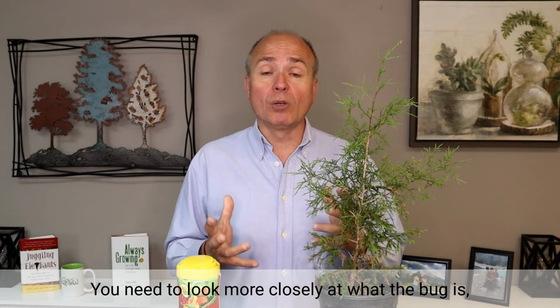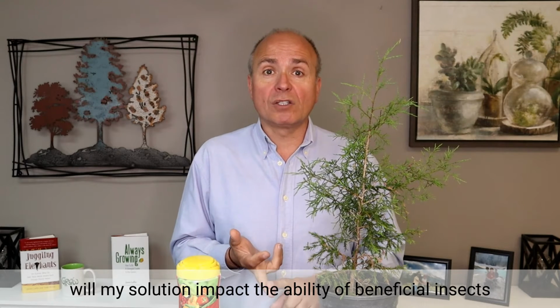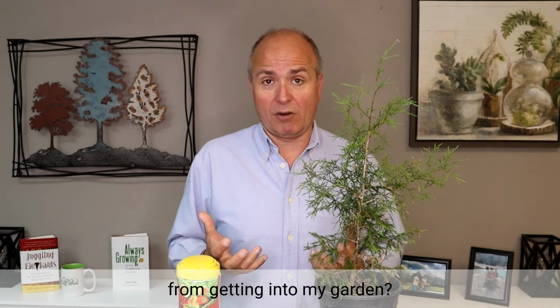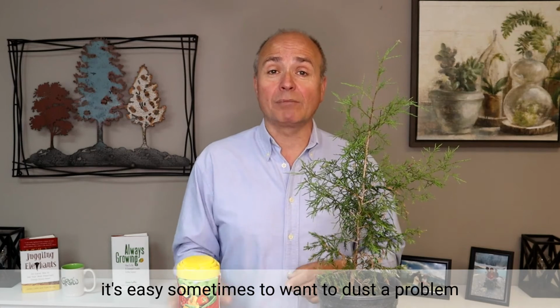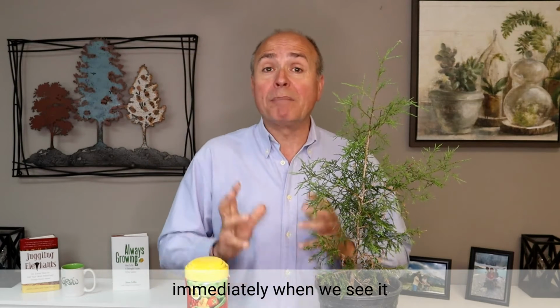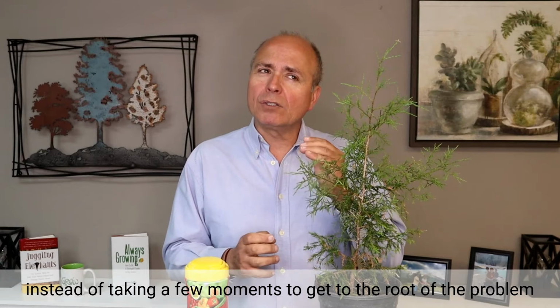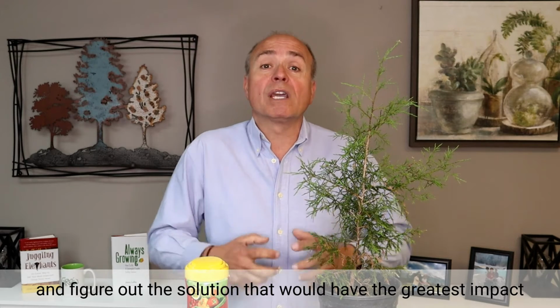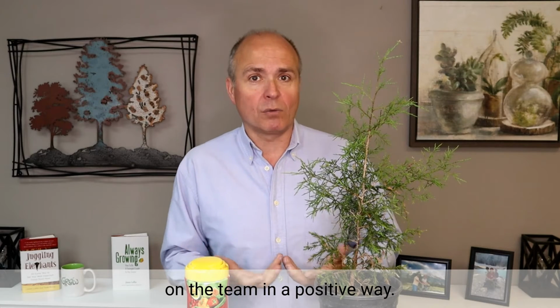You need to look more closely at what the bug is. Is it affecting other plants? Will my solution impact the ability of beneficial insects from getting into my garden? The experience reminded me that as leaders, it's easy sometimes to want to dust a problem immediately when we see it, instead of taking a few moments to get to the root of the problem and figure out the solution that would have the greatest impact on the team in a positive way.